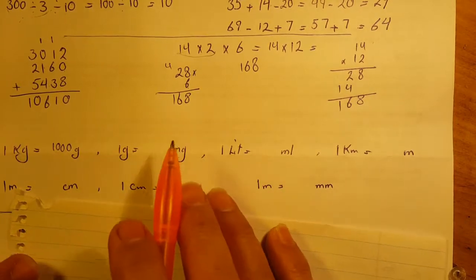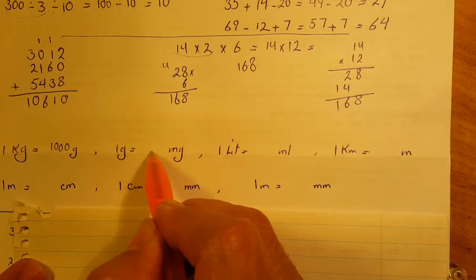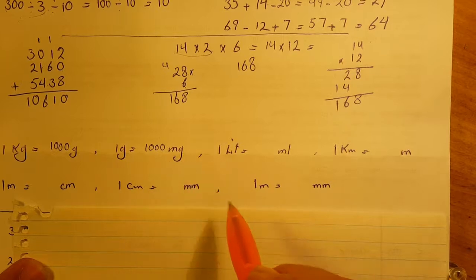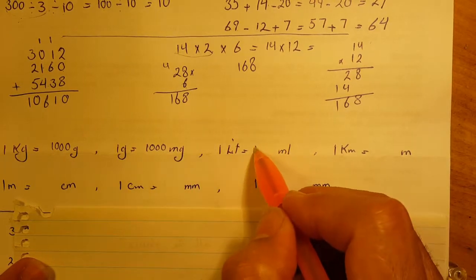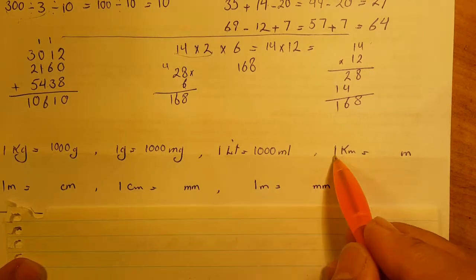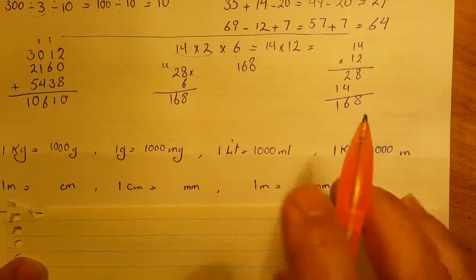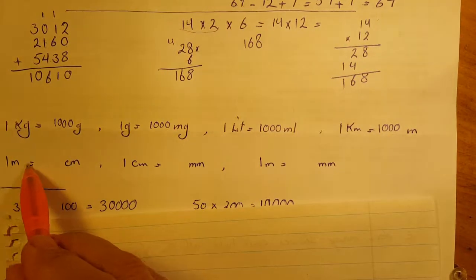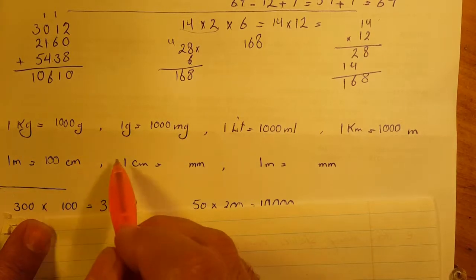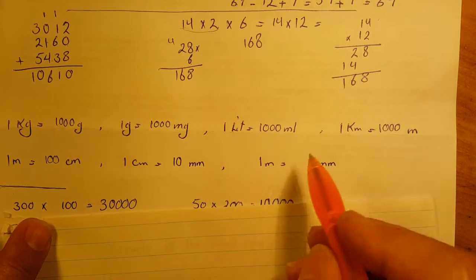Kilo means 1000 for any unit. 1 gram is 1000 milligrams. 1 liter is 1000 milliliters. 1 kilometer is 1000 meters. 1 meter is 100 centimeters, and 1 centimeter is 10 millimeters.